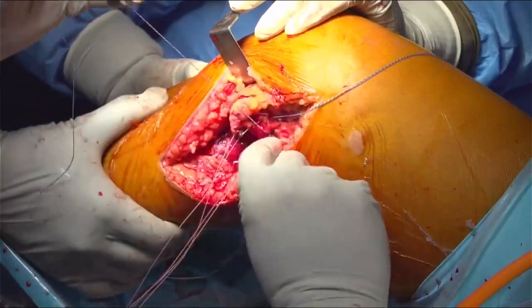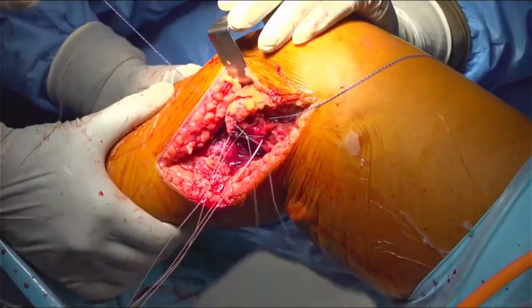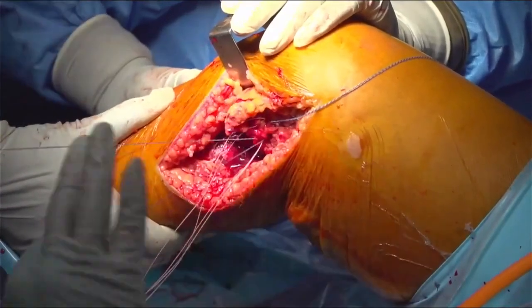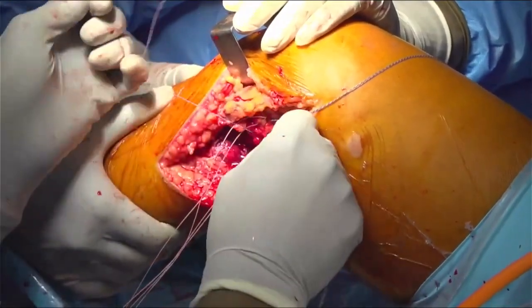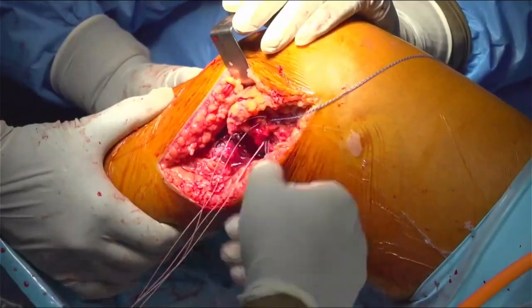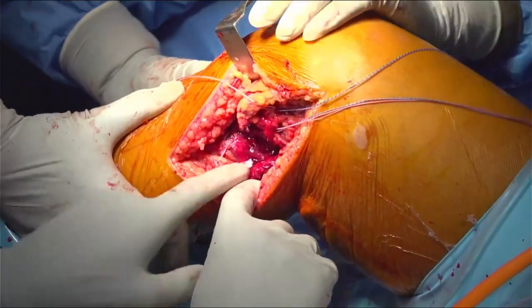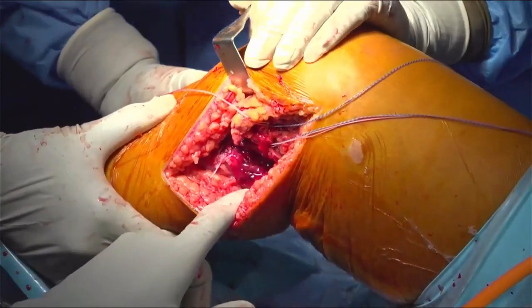So this way we have closed the meniscotibial ligament along with the meniscus into its place. And now there is a posterior layer as well. So this is the posterior layer.